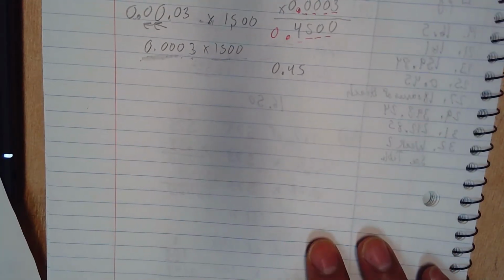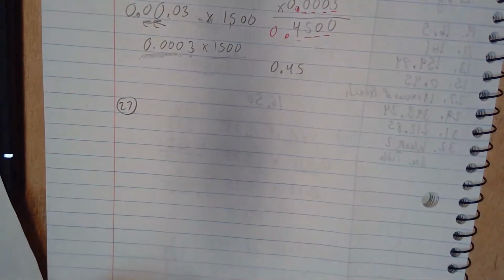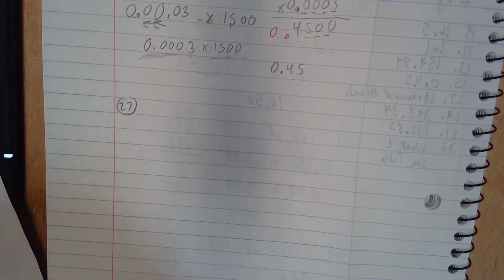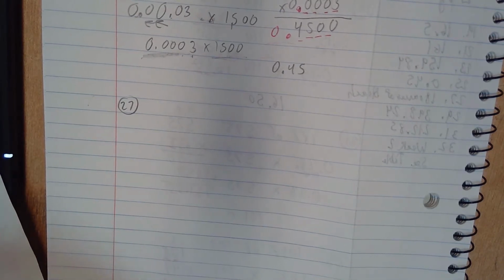And now we're up to 27, which is a word problem. Again, if you have to draw a little story or draw out something, don't just assume, don't just multiply numbers without really thinking of what you're doing first. All right, Jack is mixing a cleaning solution that is 12% bleach. After mixing the solution, Jack has 150 ounces of cleaning solution. How many ounces of bleach did he use?